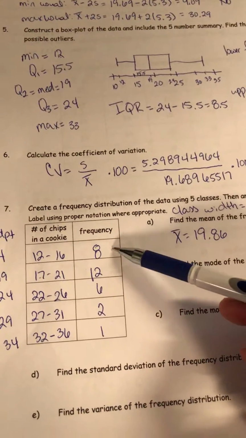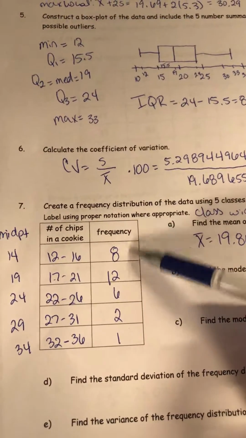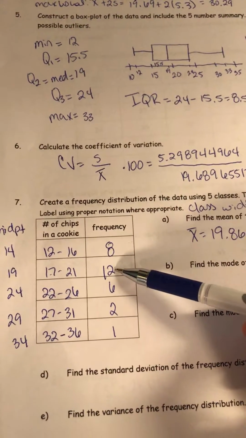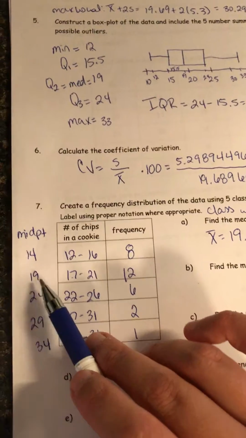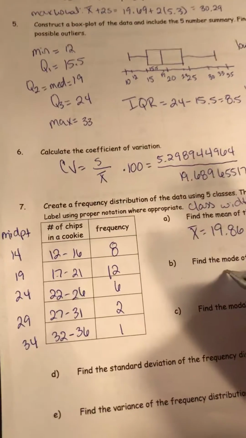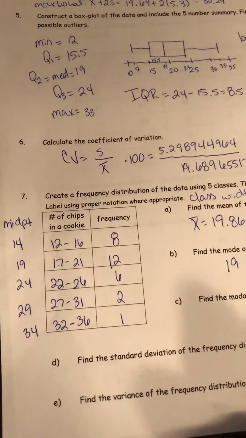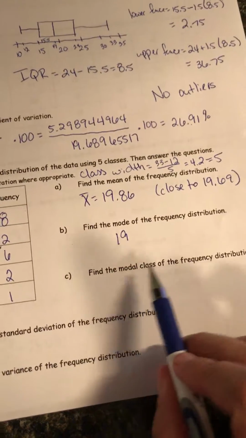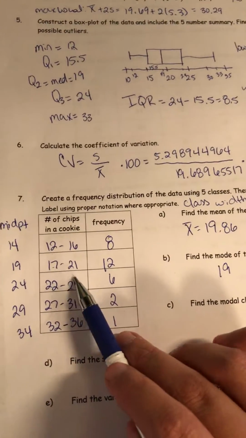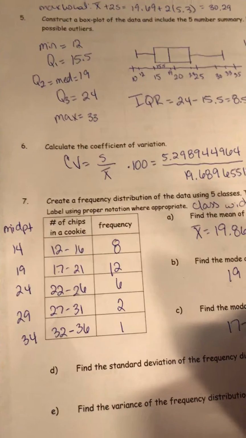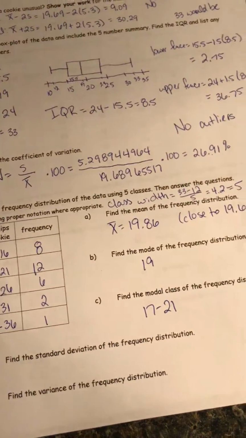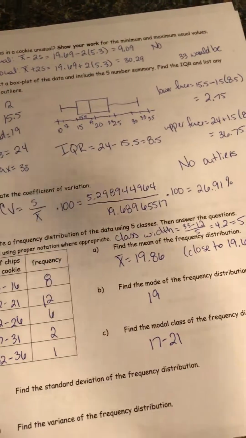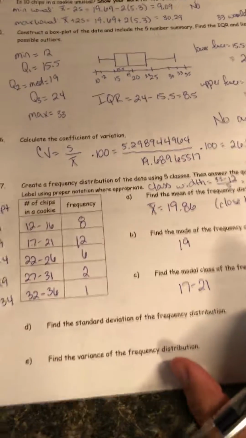The mode of the frequency distribution. So if you look, the mode is the one that occurs the most. So the highest frequency is 12. If it asks you just for the mode, you use the midpoint. You assume all the values are the midpoint. So we would say 19. But C says find the modal class. So the modal class wants you actually to list the class. So 17 to 21. And we know the mode from the original data was 17. So it makes sense that the modal class would include the mode.